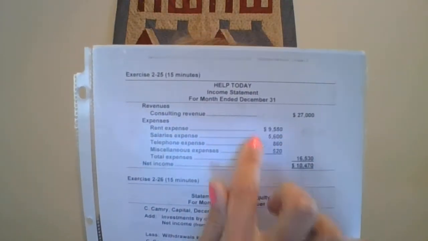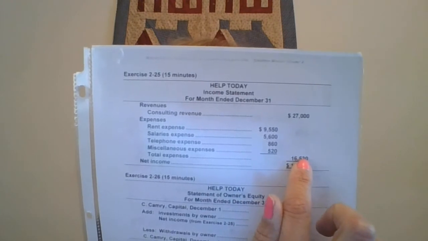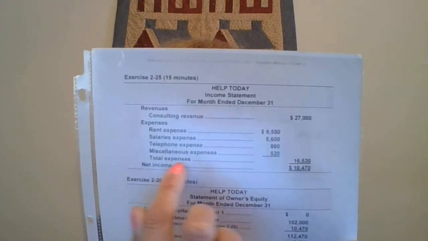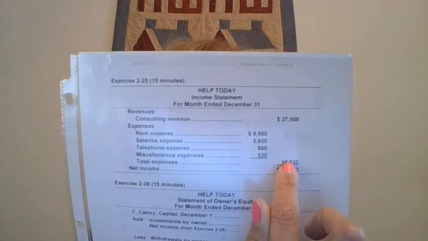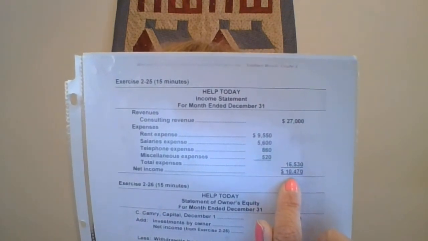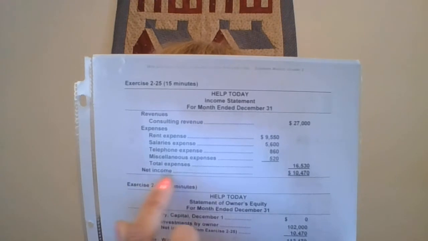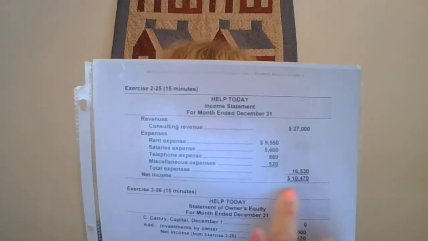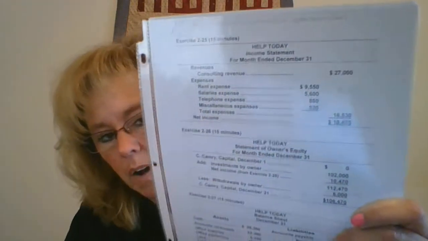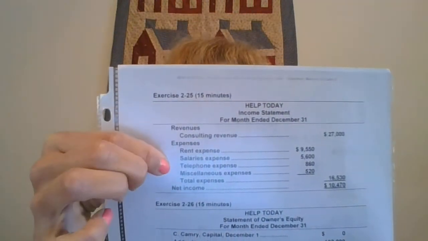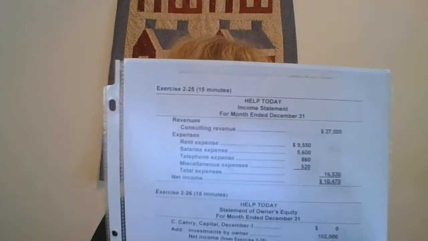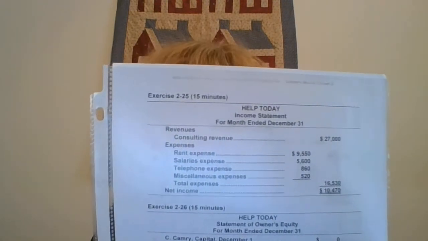Then put in the amounts, total those up, write total expenses over here on the left, revenue minus expenses, and that would give you the net income in this case. So you write net income on the left, double rule underneath the amount here. So revenue and expenses, net income, that tells us if the company made money or lost money.